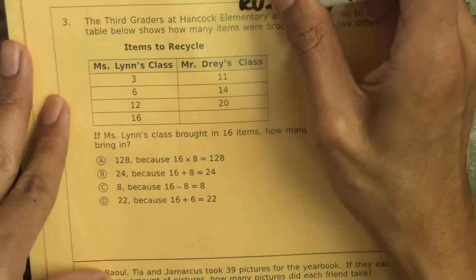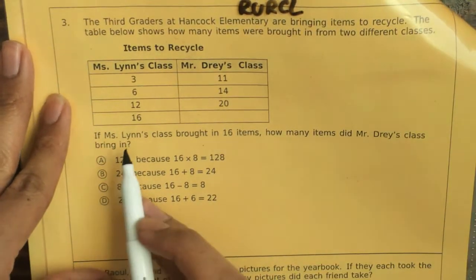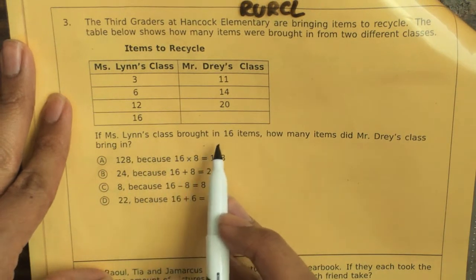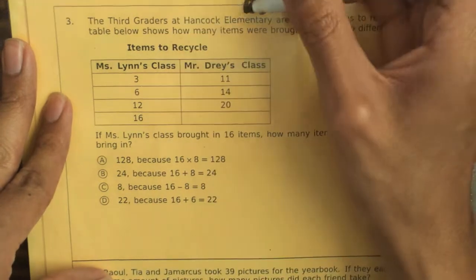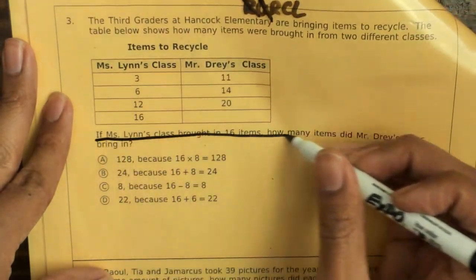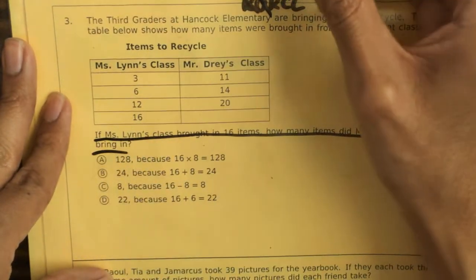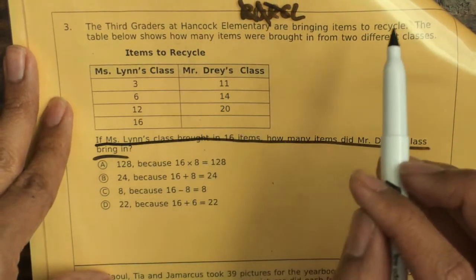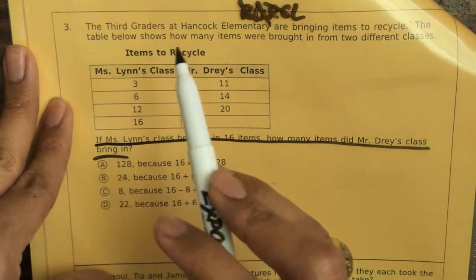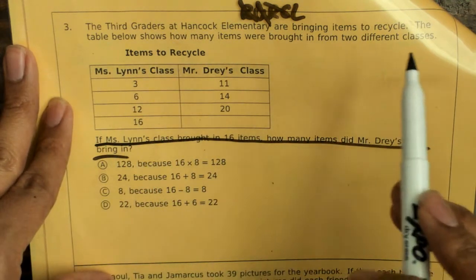Let's do "Are You Reading Closely and Looking?" If Miss Lynn's class brought in 16 items, how many items did Mr. Dre's class bring in? Let's underline. Let's read the details. It says the third graders at Hancock Elementary are bringing items to recycle. The table below shows how many items were brought in from 2 different classes.